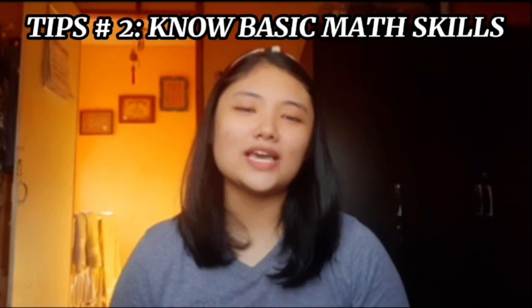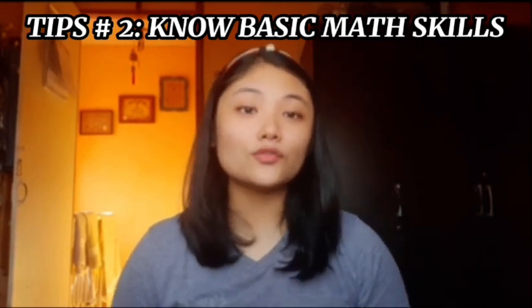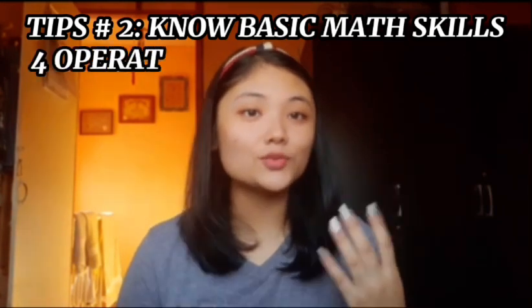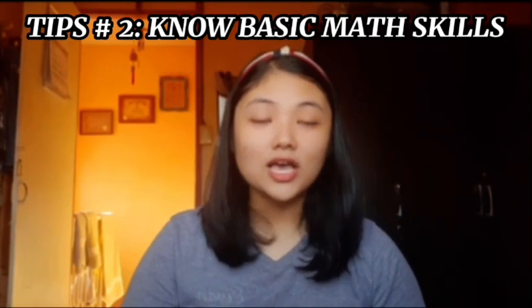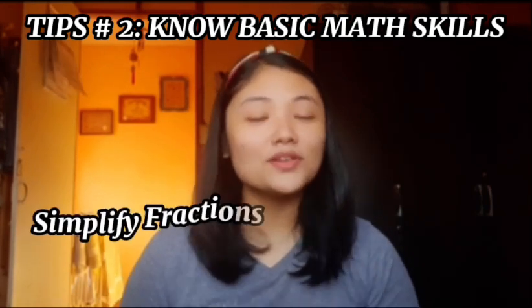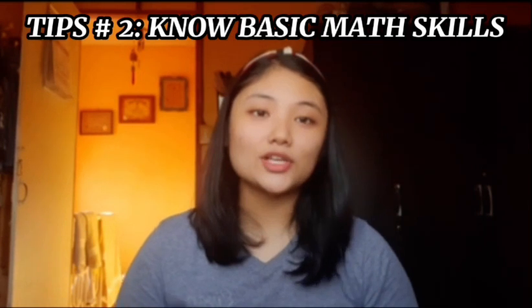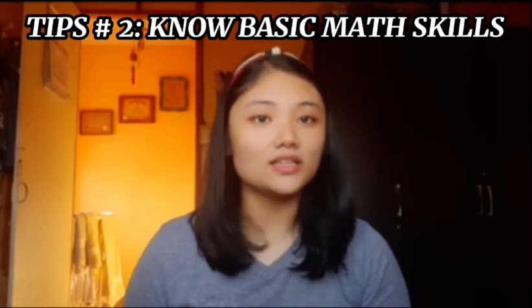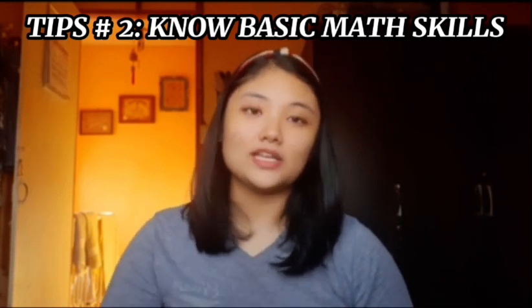The second tip would be to know basic math skills. What do I mean when I say you have to know basic math skills? This includes, of course, knowing the 4 operations, which are addition, subtraction, multiplication, and division. You also have to know how to simplify fractions and how to simplify radicands, because in calculus that is basic knowledge, because you're going to encounter that when you're evaluating limits.